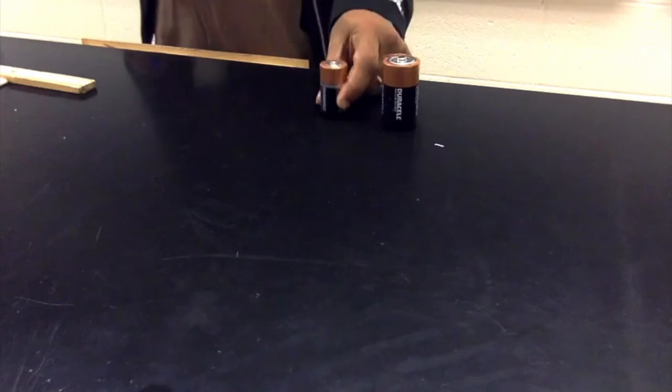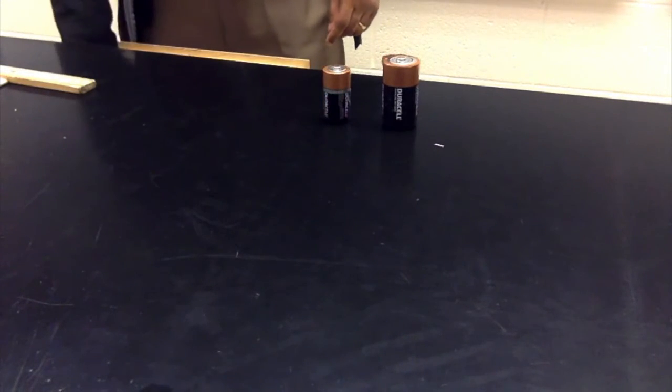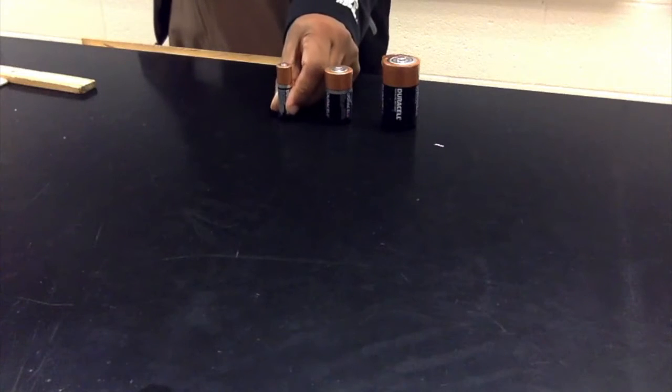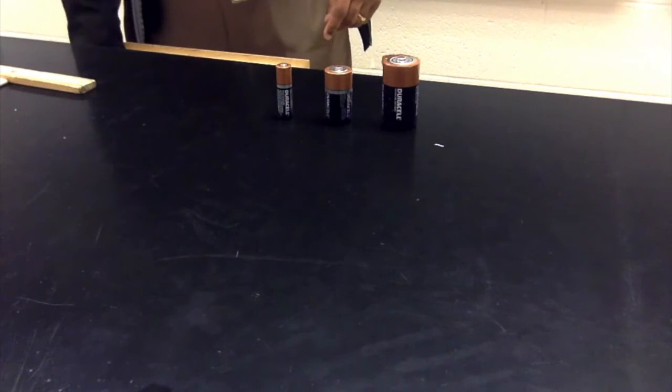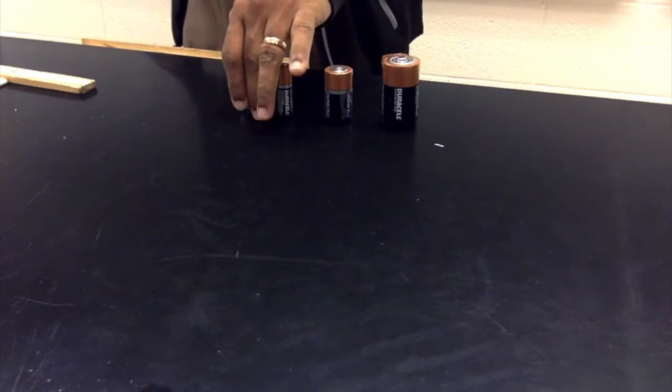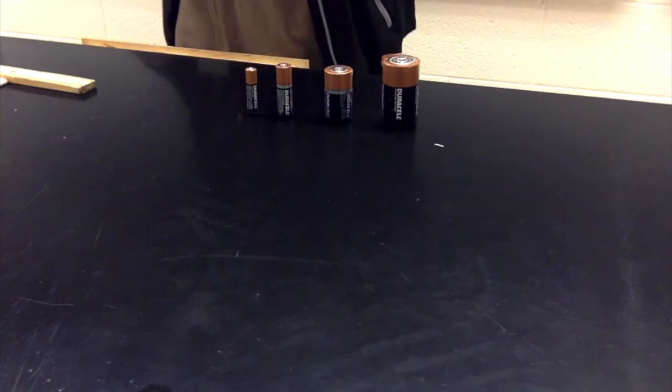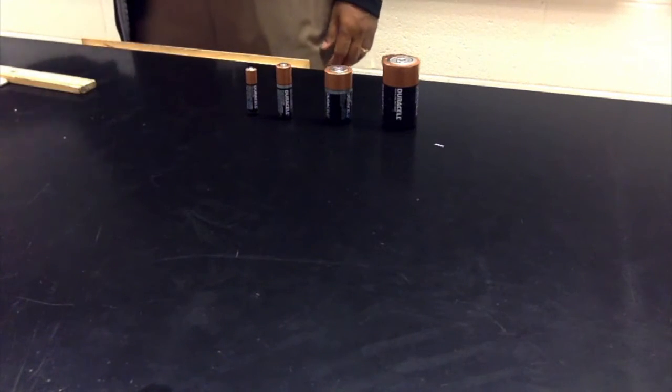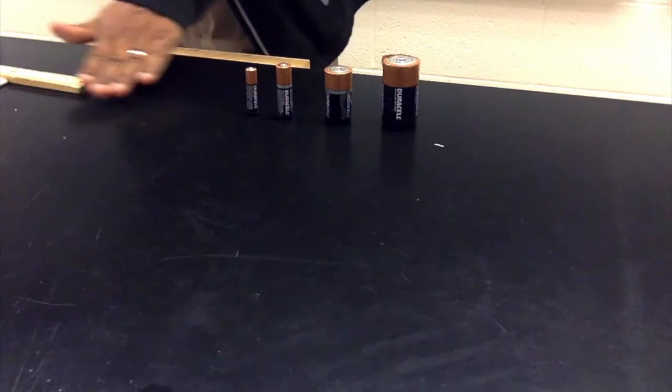All right, so we have this cell, a D cell, and we have C, we have double A, we have triple A, and we have button cells and smaller ones.